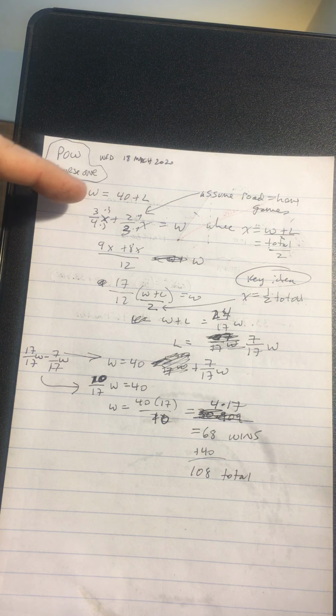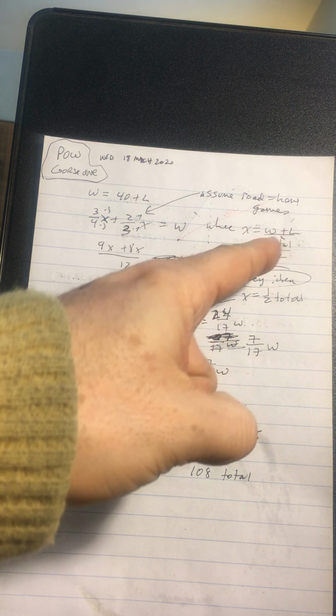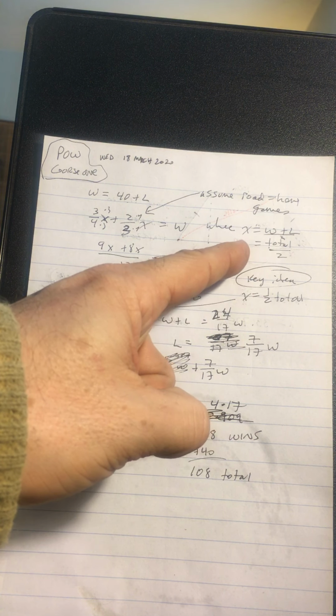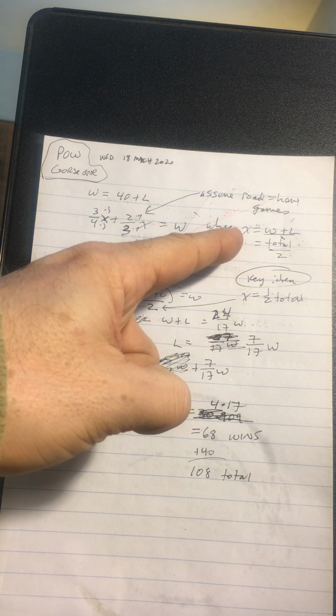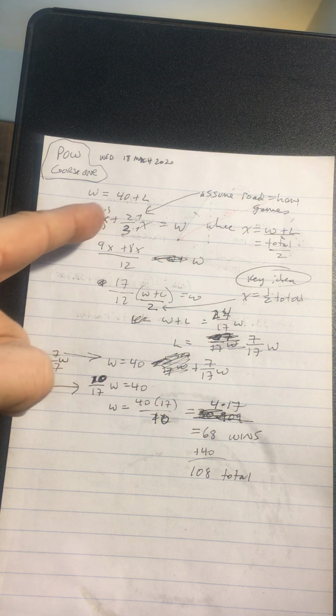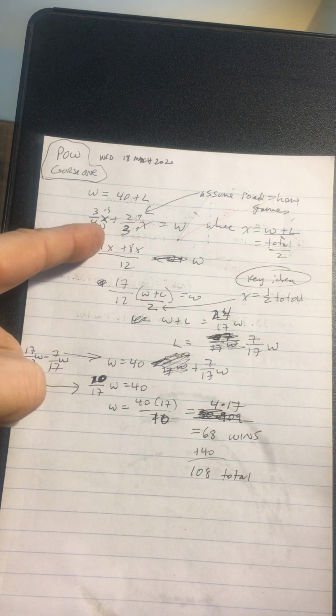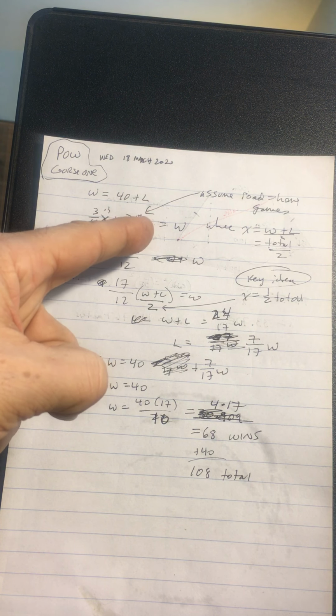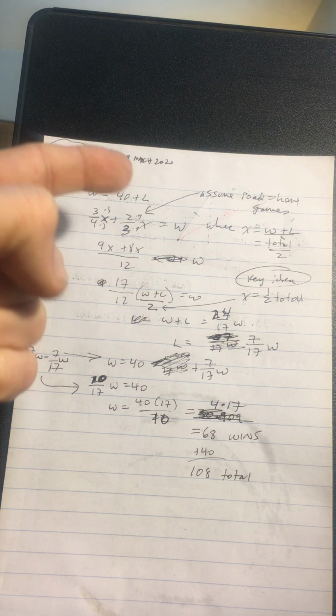We also can assume that road and home games are the same, so what I did is I labeled the variable x as the number of home games and the number of road games. They should be the same. We're assuming they're the same.